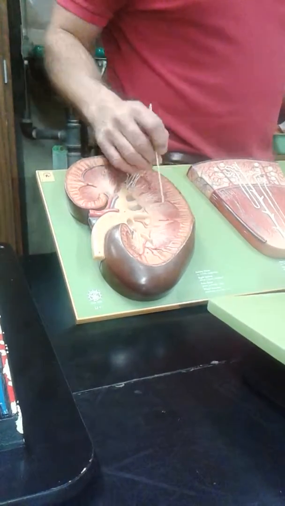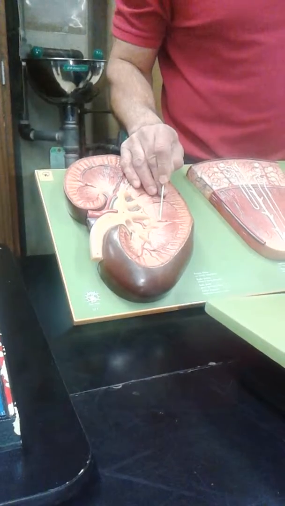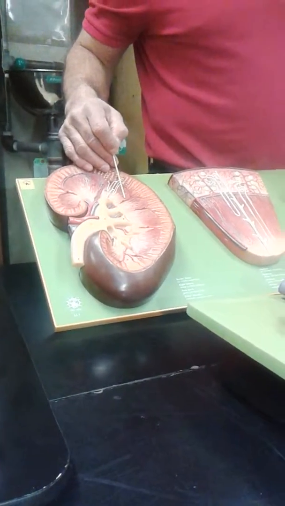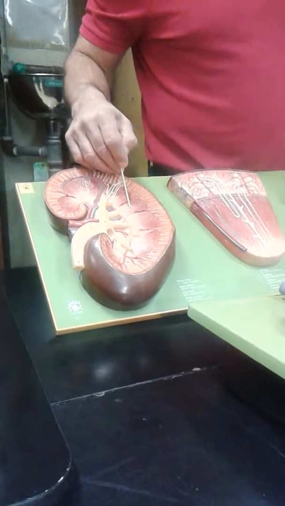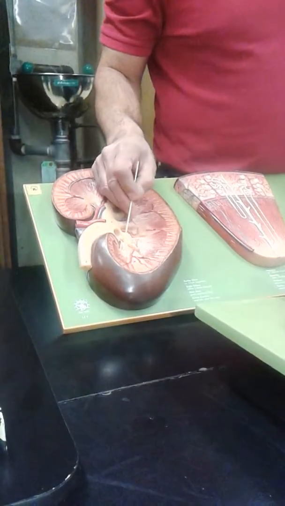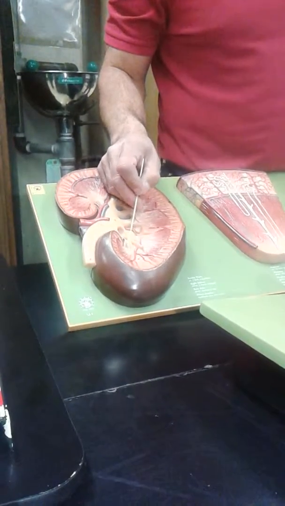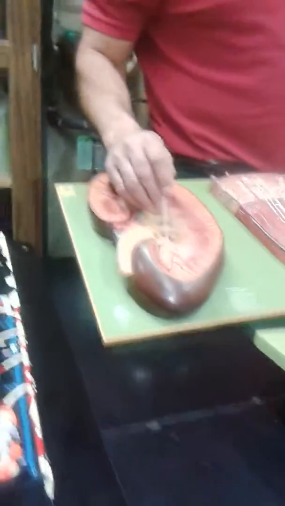In between the renal pyramids are the renal columns. You can see this blood vessel here, here, here, here. These are all renal columns. These are renal pyramids. This little cup here where formed urine drips into from the renal papilla is called a minor calyx, meaning little cup.